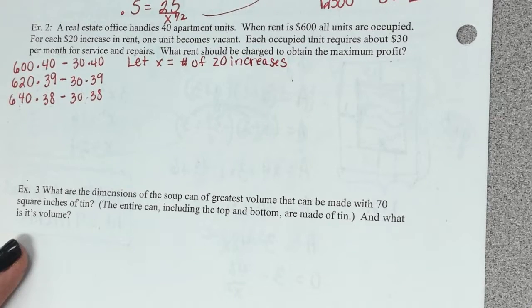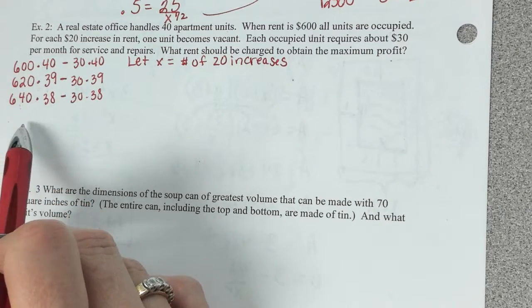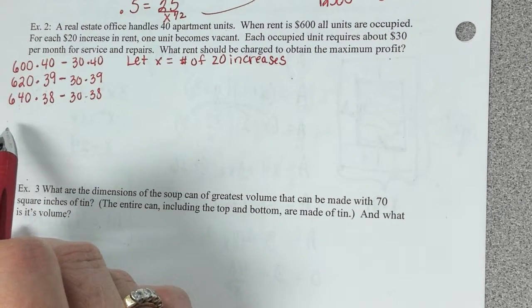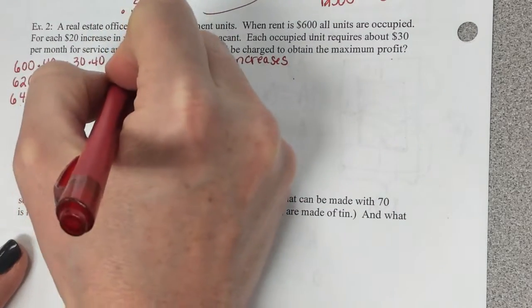So x is going to equal the number of $20 increases. So I could do this 1 time, 2 times, 3 times, 4 times. I could get it up to $800 if I had enough $20 increases. So let's try to come up with our profit function now.